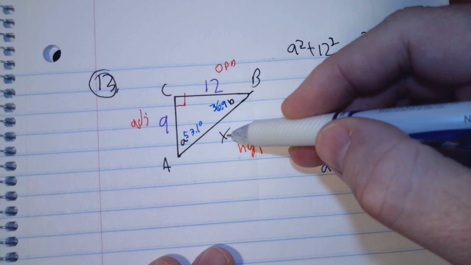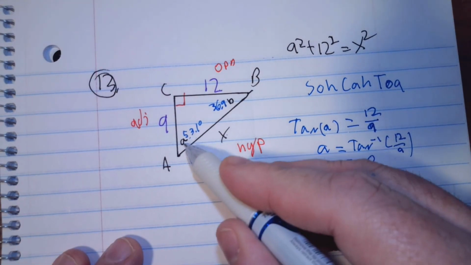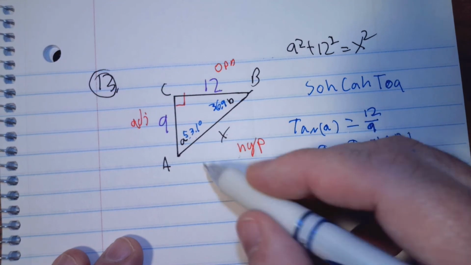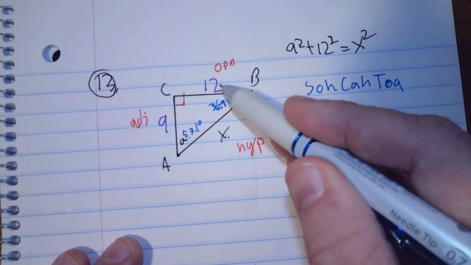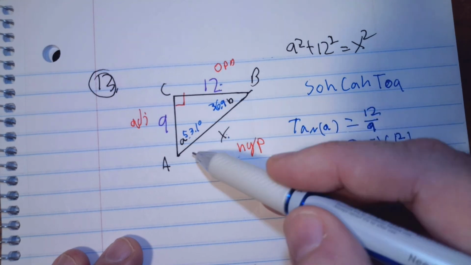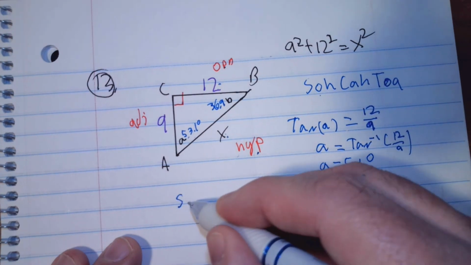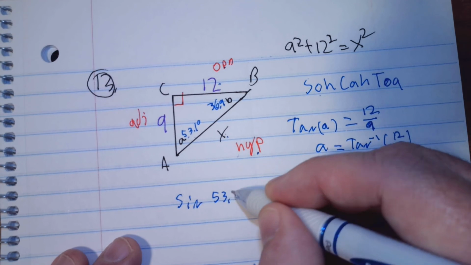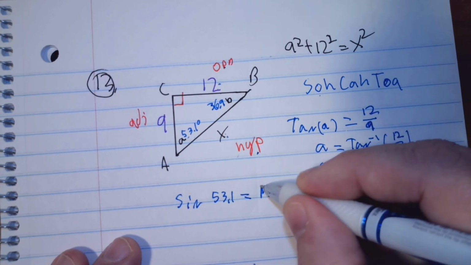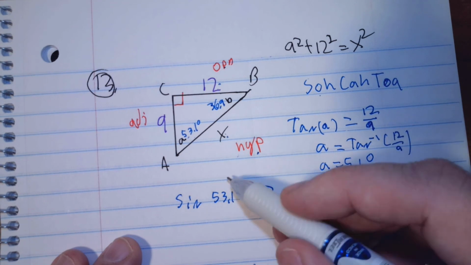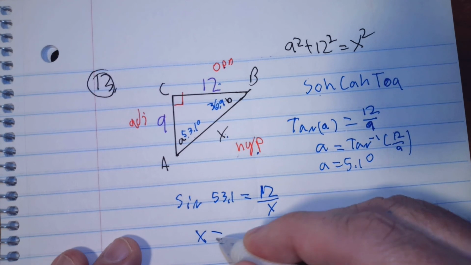Now I just need to come up with x. Like I said, I can use the Pythagorean theorem, but I don't want to. That's a hypotenuse. I can use whatever I want. I want to use this one because I like 12. 12 is a good number. So if I want to do opposite over hypotenuse, that's going to be sine. So sine of 53.1 is going to equal opposite over hypotenuse. They need to switch places, so this is what I actually put in the calculator.